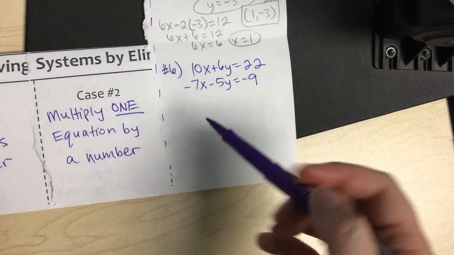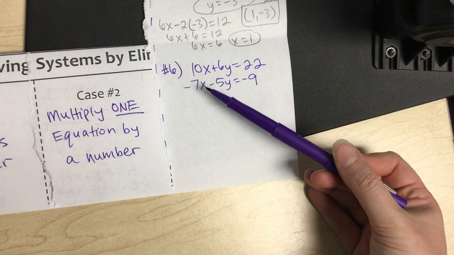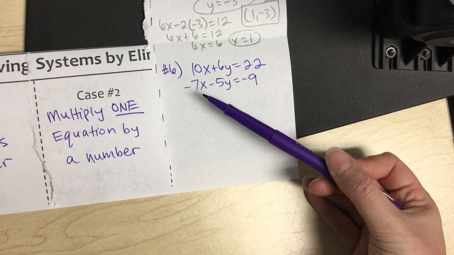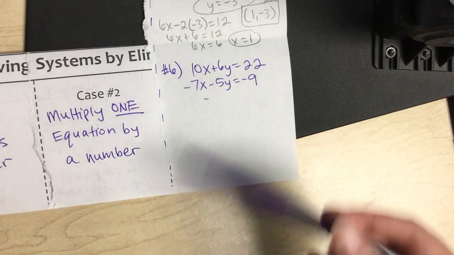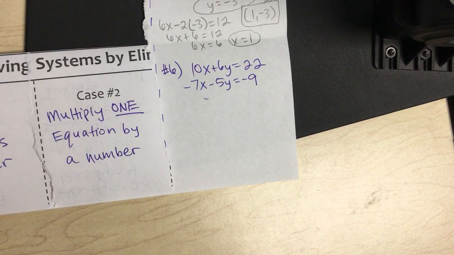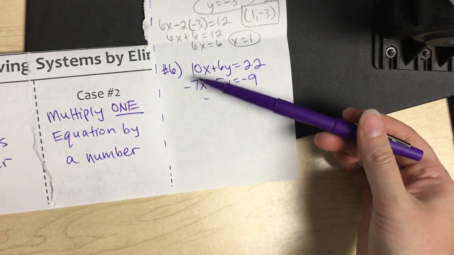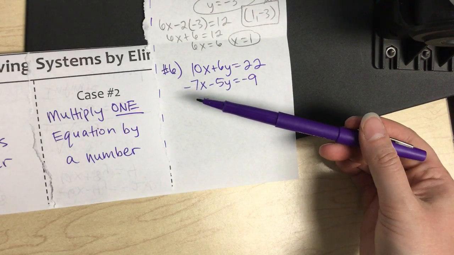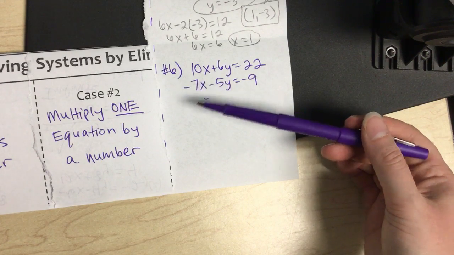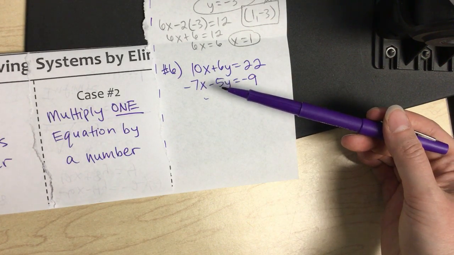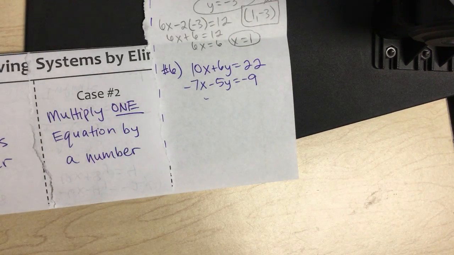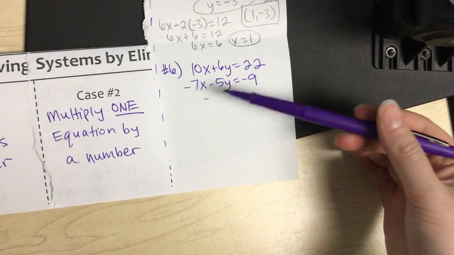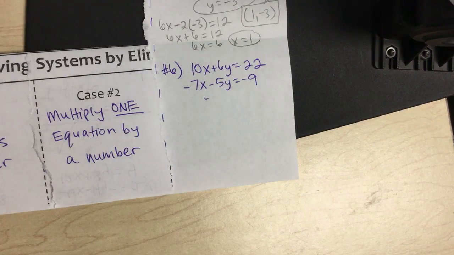All right, so again, we want to think about what our options are. If I wanted to eliminate the x's, what's the least common multiple of 7 and 10? We don't have a whole lot of great options. 7 and 10, the least common multiple would probably be 70. What about 5 and 6? What's the least common multiple? What number could I multiply by to make them the same? So the least common multiple here is going to be 30. So I'm gonna go for eliminating our y's.